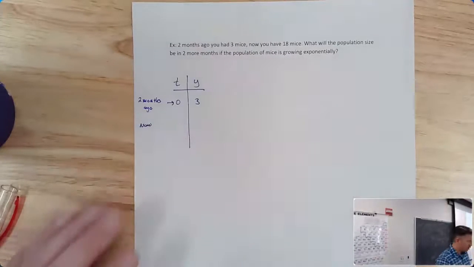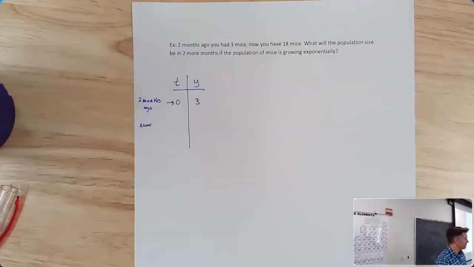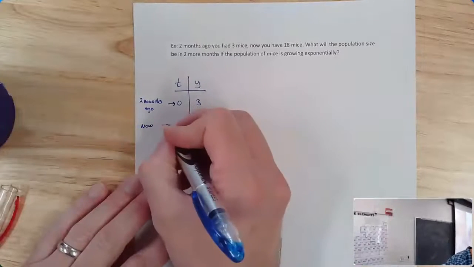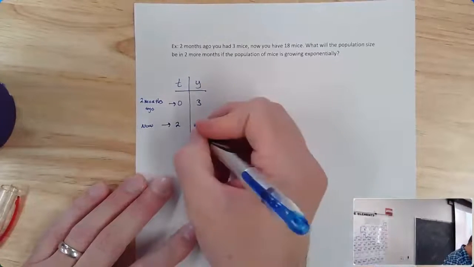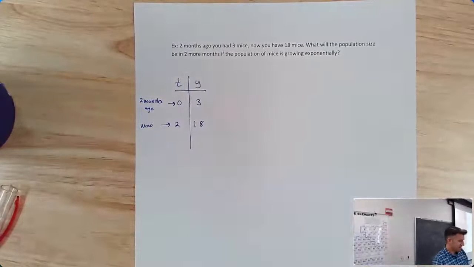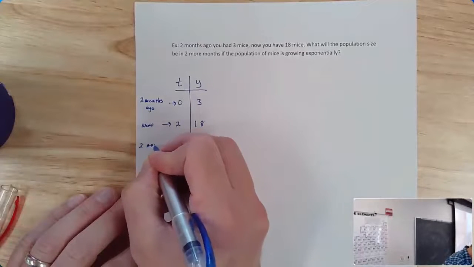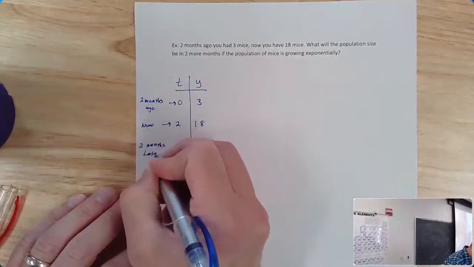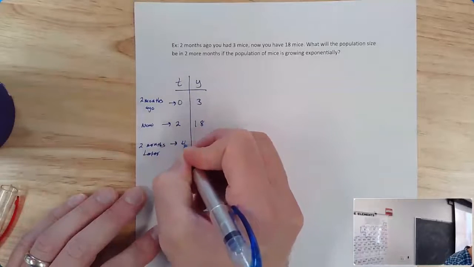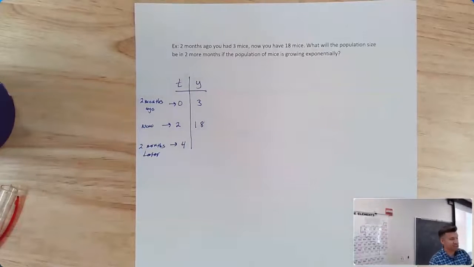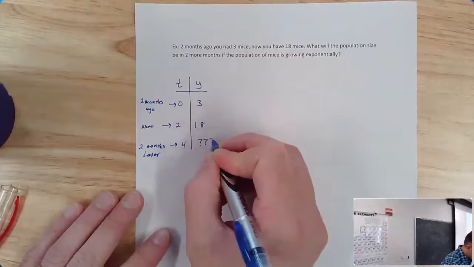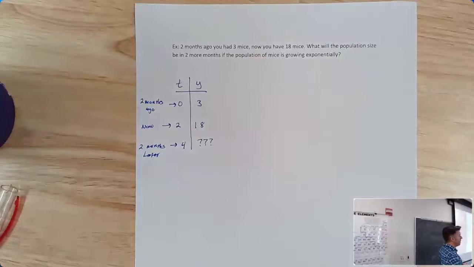If 2 months ago is time 0, what time is it now? 2, right? It's 2 months later. I have 18 mice. What will the population size be in 2 more months? 2 months later, which will be time equal to 4. So it is usually in our best interest to start at time equals 0. You can do different things, but it will make it more challenging.